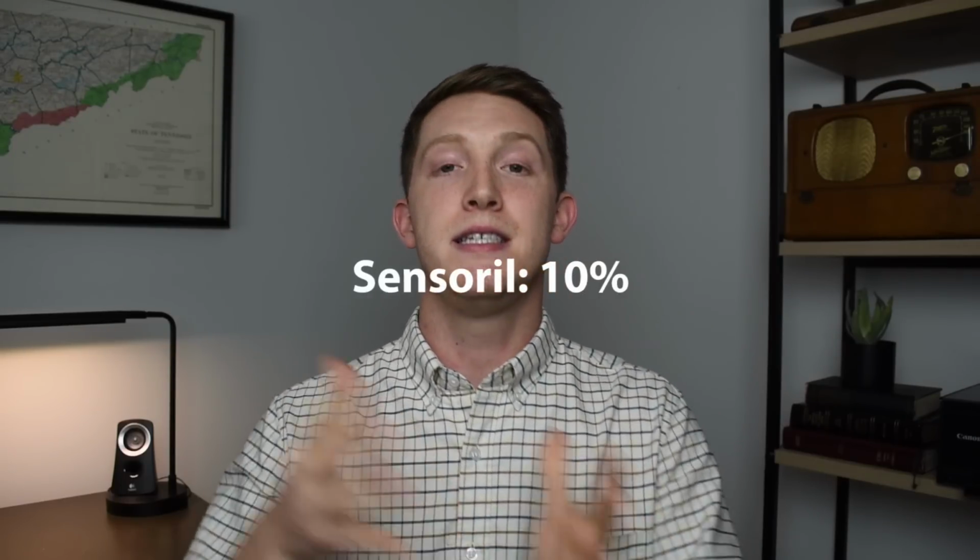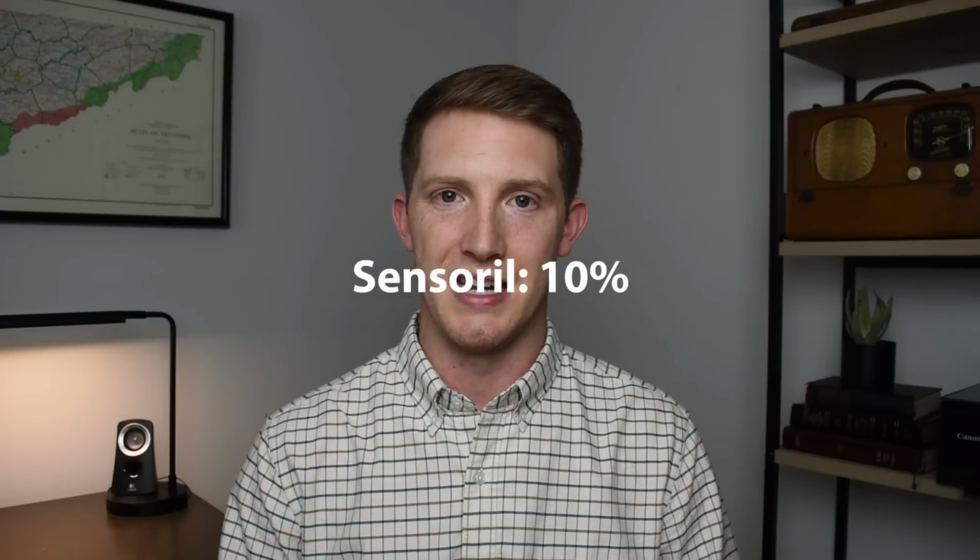Now, Sensoril is a patented extract that has 10% of withanolides in it, which sounds amazing, but the difference between KSM-66 and Sensoril is that Sensoril uses not just the root in order to get the withanolides out. And so what you have in Sensoril is a super high percentage of withanolides in it. However, it also doesn't have the correct percentage of other active ingredients that the basic root would have and that you would get from typically taking ashwagandha.